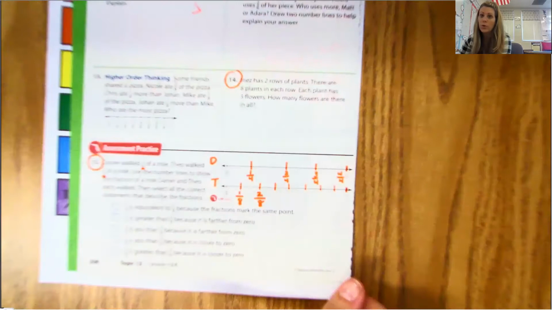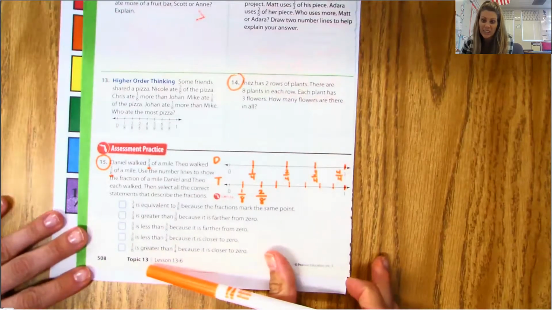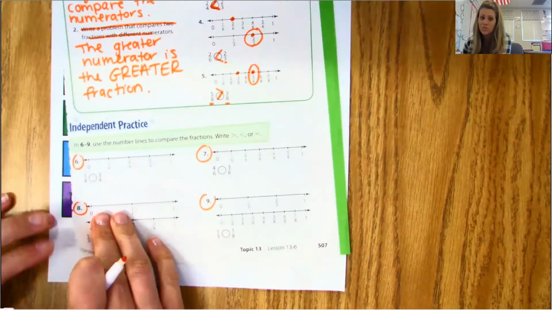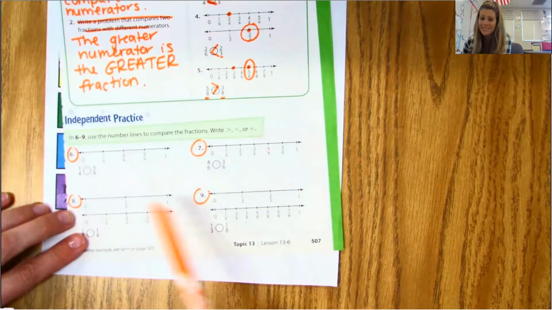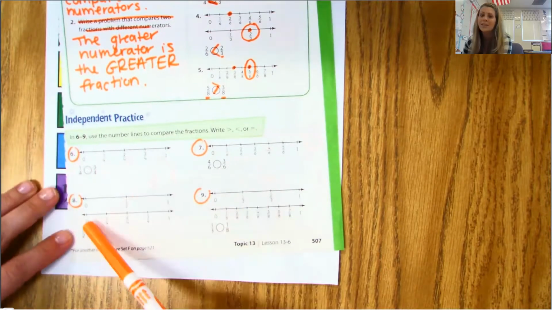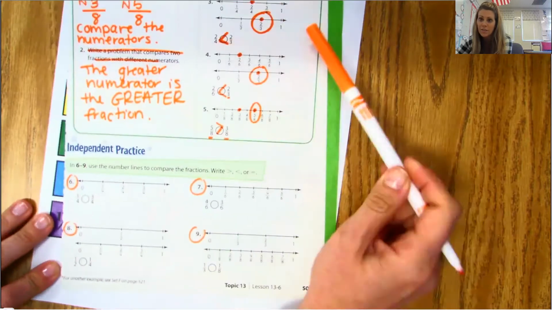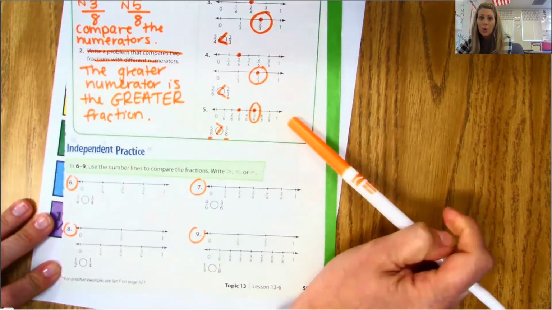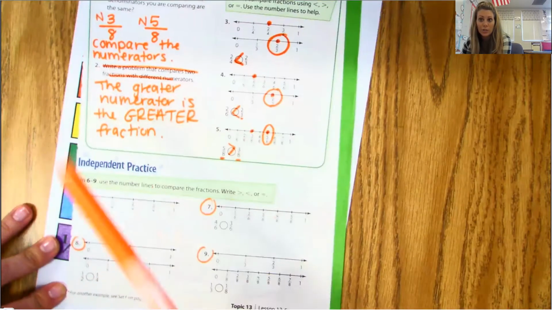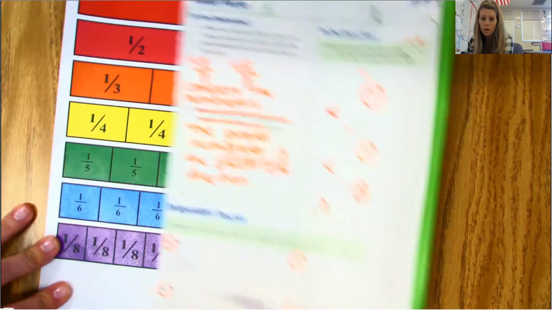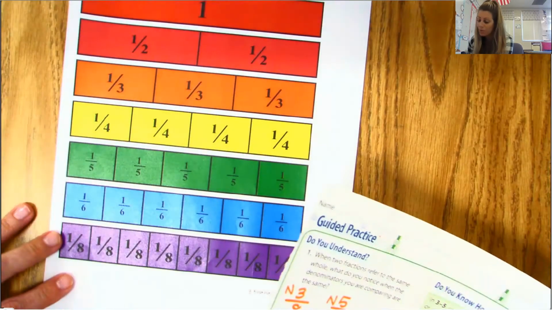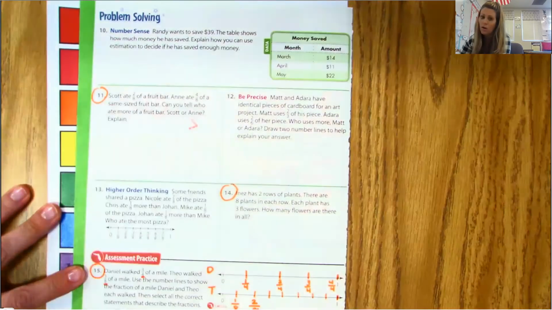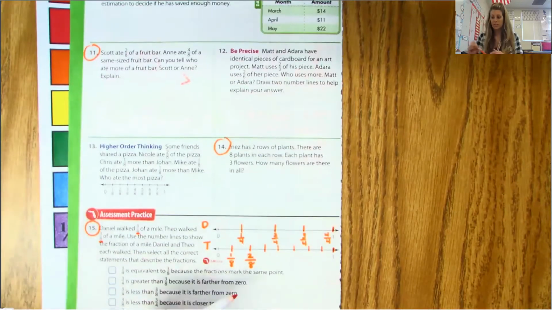So you do not actually need your additional practice book. I changed my mind, okay? So you are working on your own on page 507. You are doing 6, 7, 8, 9. Use the strategy of the number line. Circle the greater fraction just like we did up here, okay? Or think about our numerator and denominator trick. Or have this fraction strip here to help you, okay? And then on the back, you're going to do number 11, 14, and 15, okay?